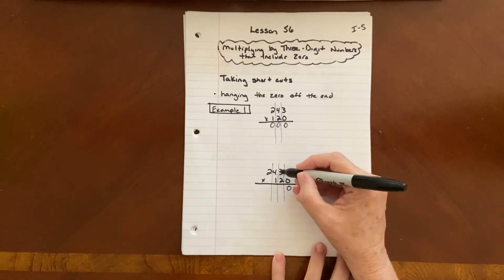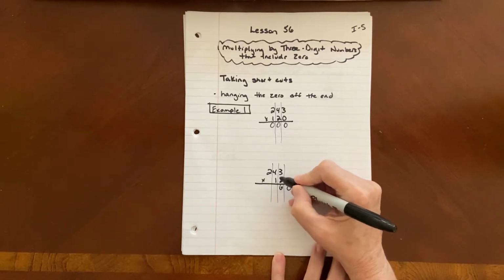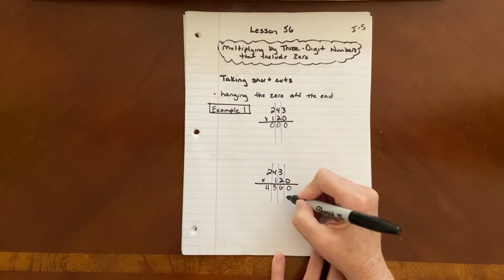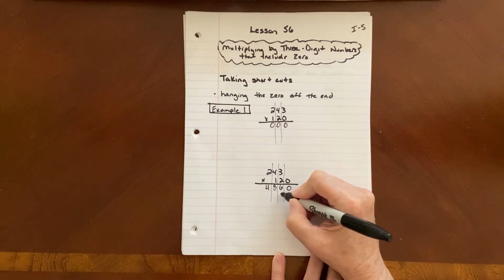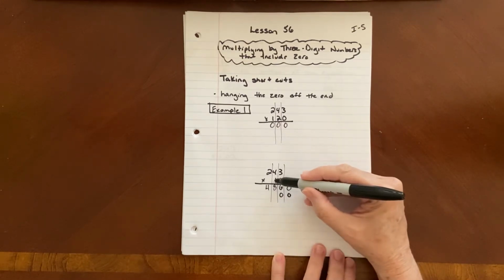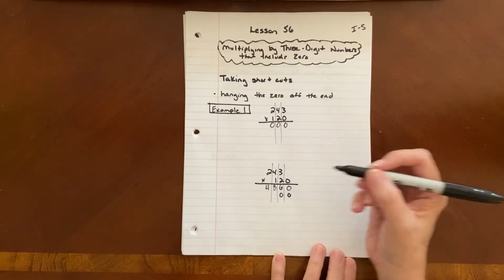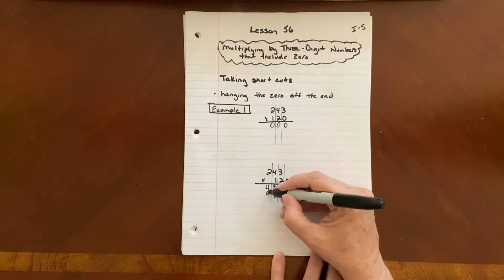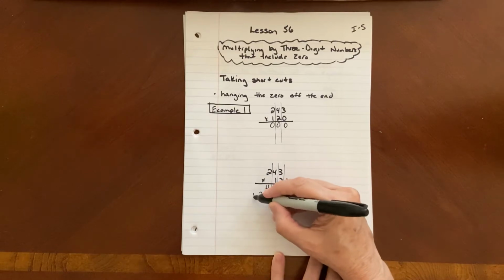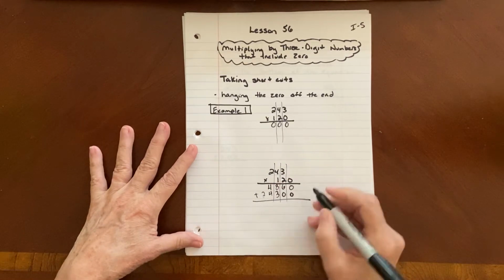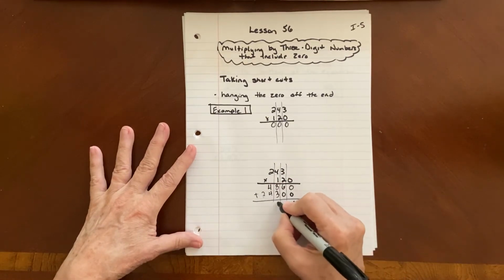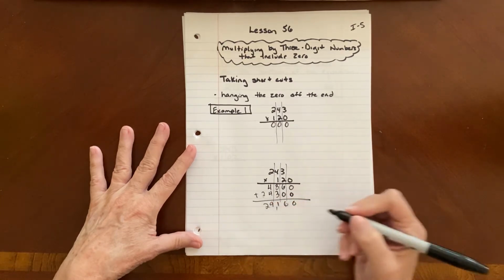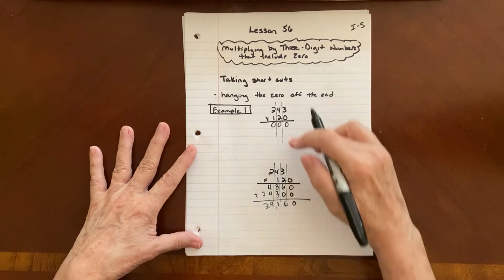Okay, 2 times 3 is 6. 2 times 4 is 8. 2 times 2 is 4. Now I've got that 0, and I've got a place holding 0 because I'm working with the 1, so I'm going to start right under the 1. 1 times 3 is 3. 1 times 4 is 4. And 1 times 2 is 2. Now if I add those, what do I get? That cut out a whole step, didn't it?